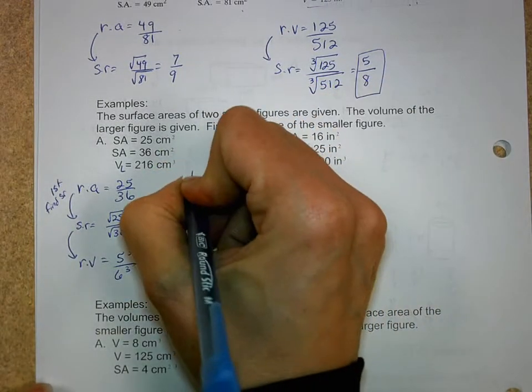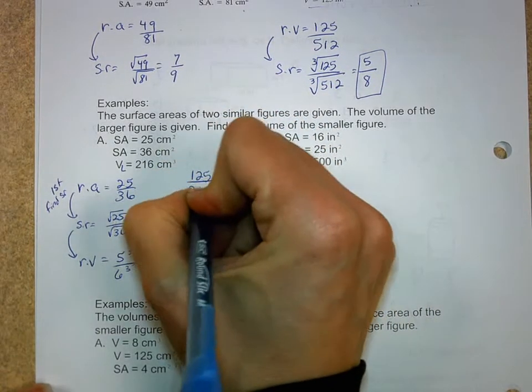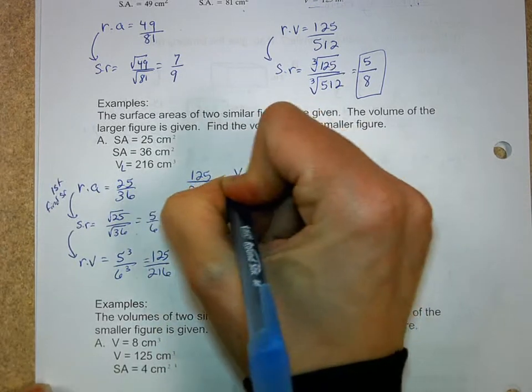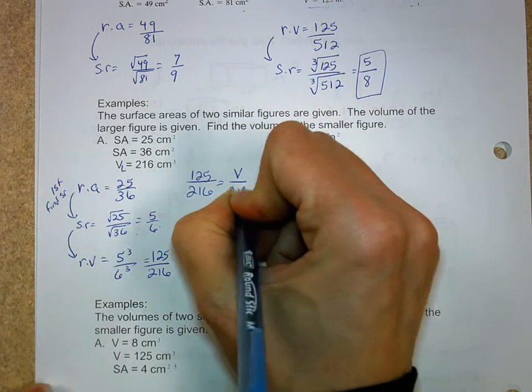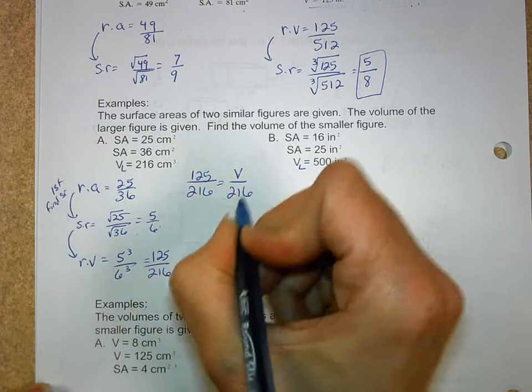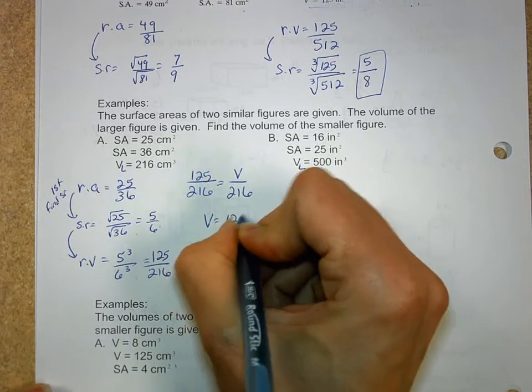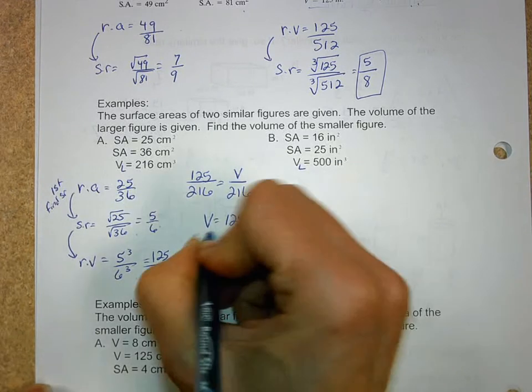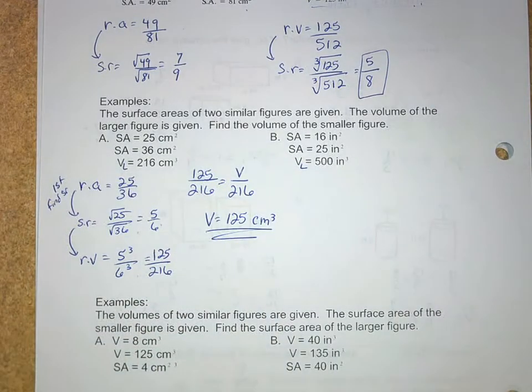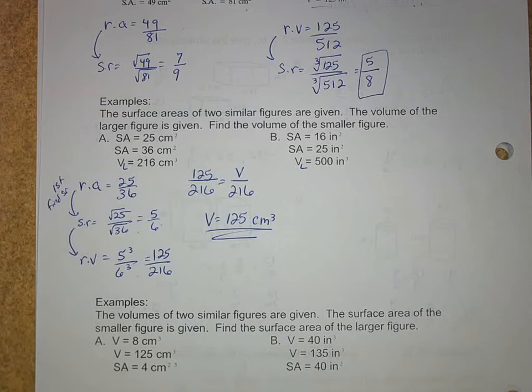So I set up my proportion. 125 is to 216 is the same as the volume of the smaller one is to the volume of the larger one. Hey, look, they're the same. So therefore, the volume of the smaller one is 125 cubic centimeters. If they're not the same, you just cross multiply and solve that way.